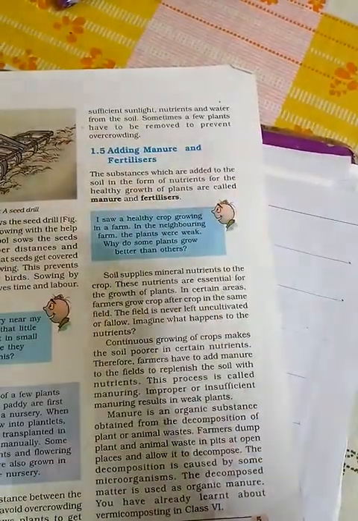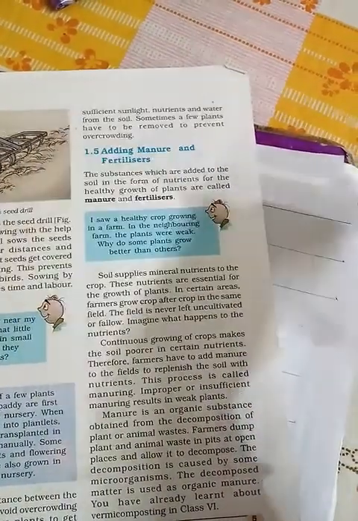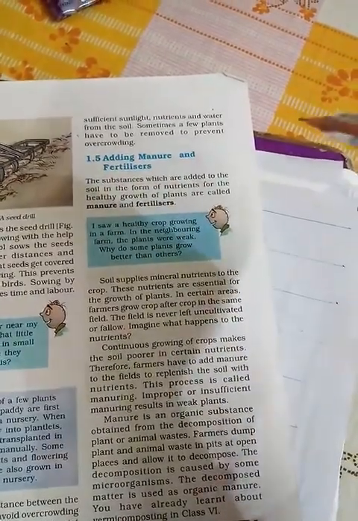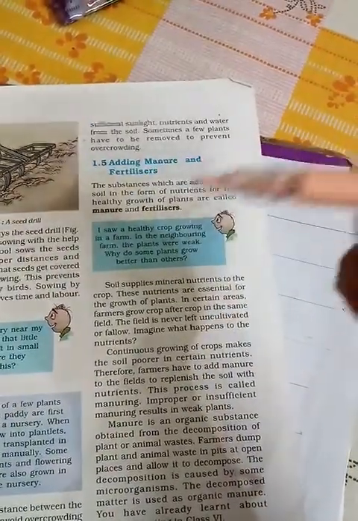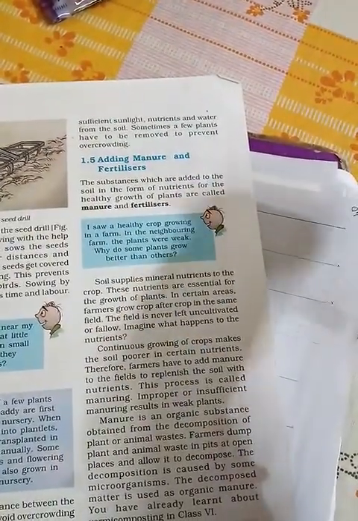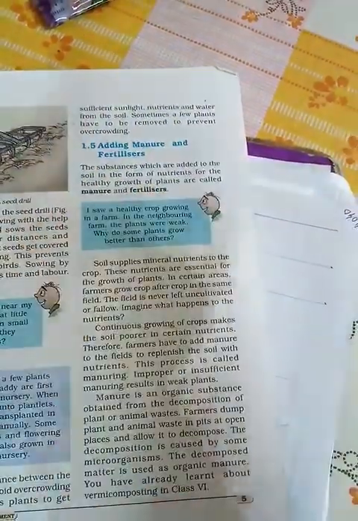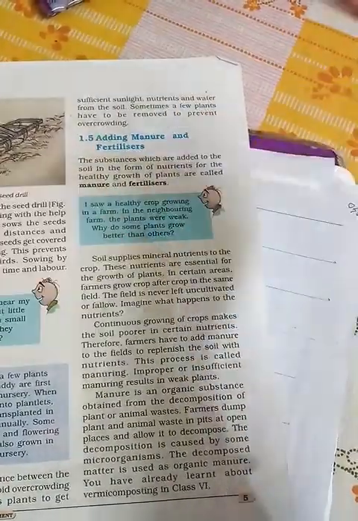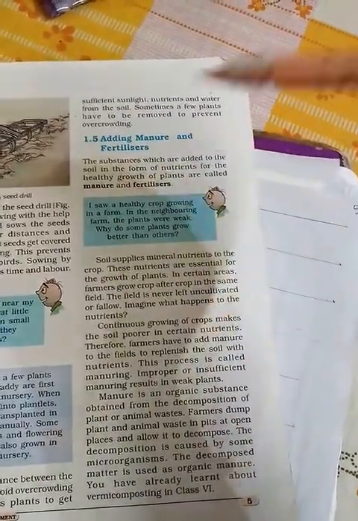Now, the next activity is adding manure and fertilizer. As we require nutrients for our proper growth and development, the crops grown in a particular area also require minerals. Farmers who are cultivating grow one crop after another in the same field, as a result of which the natural nutrient value of the soil gets reduced. So, in order to allow the soil to regain its lost nutrients, manures or fertilizers are added.